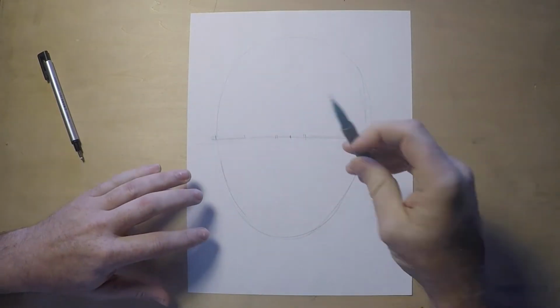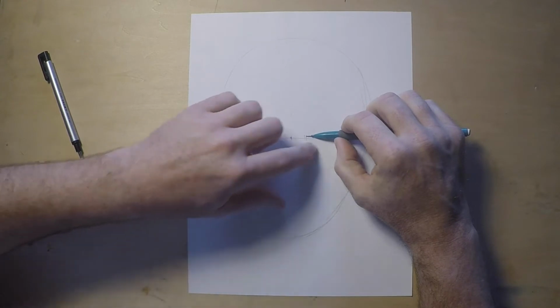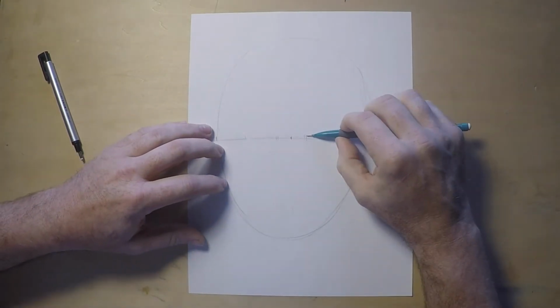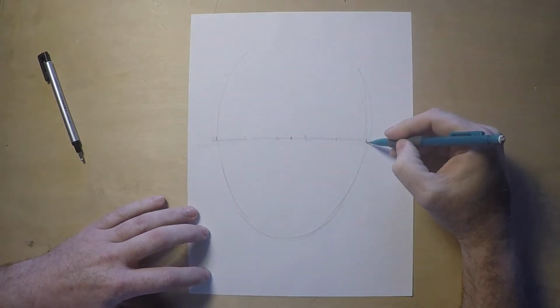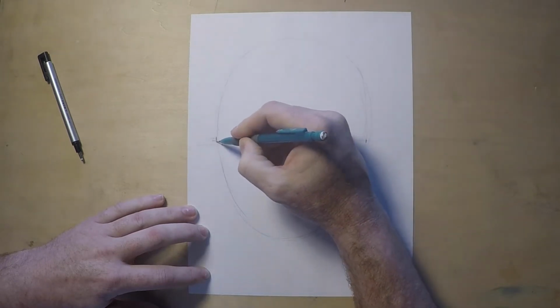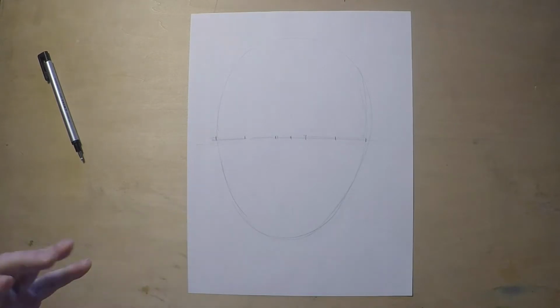That's about where I wanted to be. Go to the other side, do the same exact thing. Always double checking to make sure I'm good. So those are my 5 eyes wide. 1, 2, 3, 4, 5 spaces.